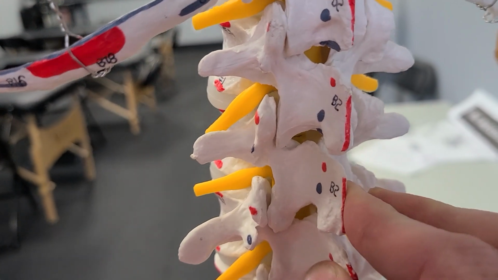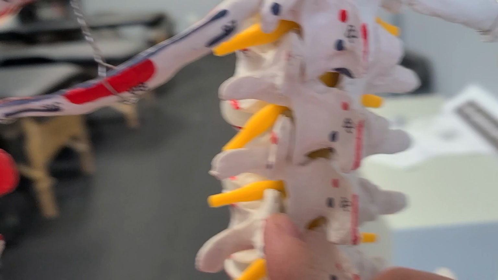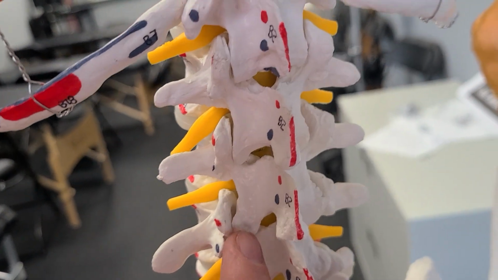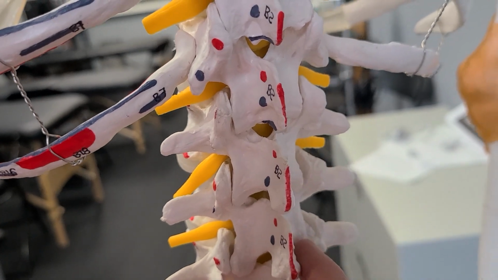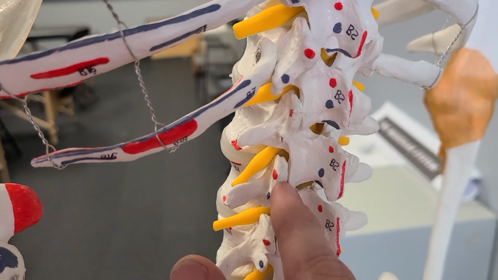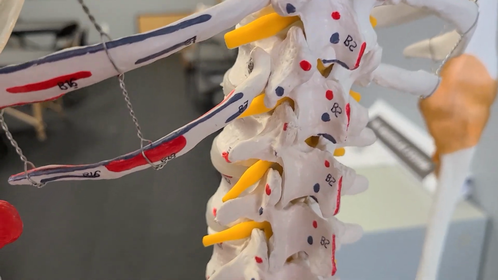Because as I try to rotate in this direction, this facet joint compresses, this side gaps. As I side bend, this side goes up, this side goes down. And there's not a lot of room for that to happen. So predominantly what we have in the lumbar spine is going to be flexion and extension.